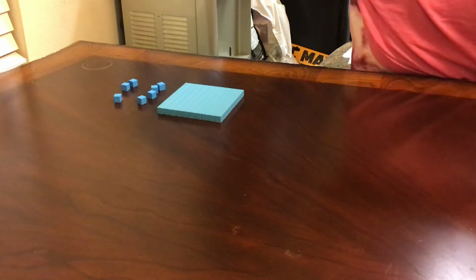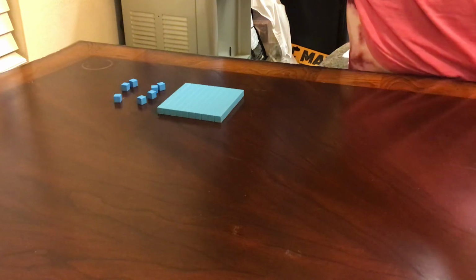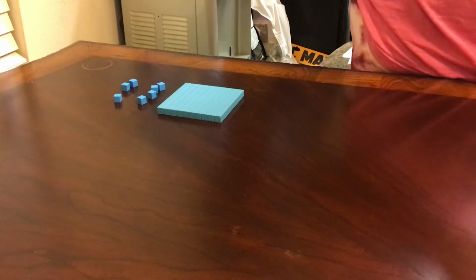One, 2, 3, 4, 5, 6, 7. We will then take away 5 tens and 8 ones to represent how many apples the other cafeteria gave them.